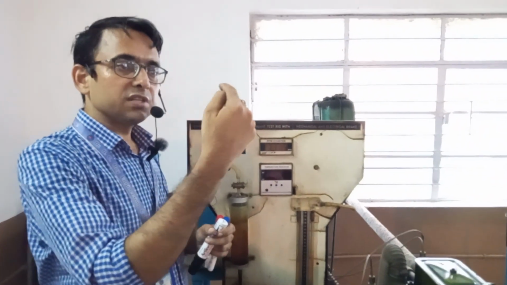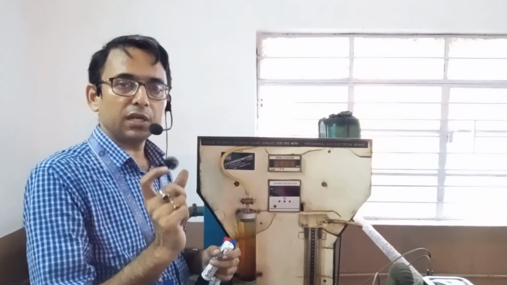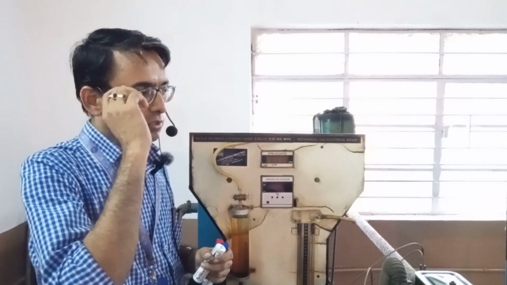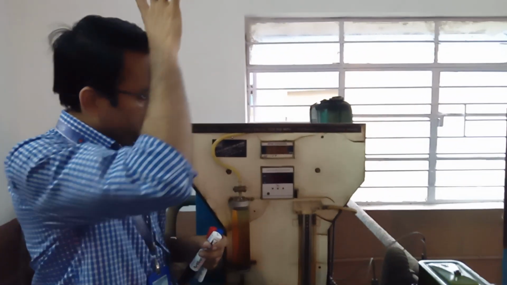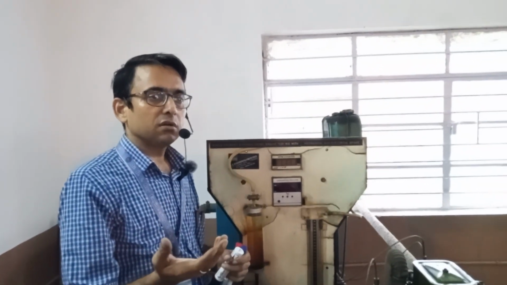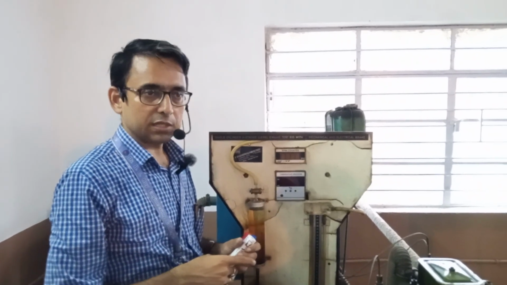Now we need to know the velocity of air passing through the orifice. Velocity multiplied by area will give us the flow rate. So how do we calculate the velocity in the orifice? That is the question.